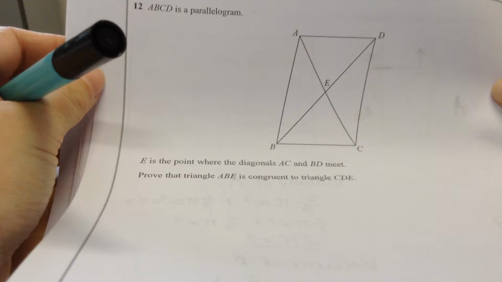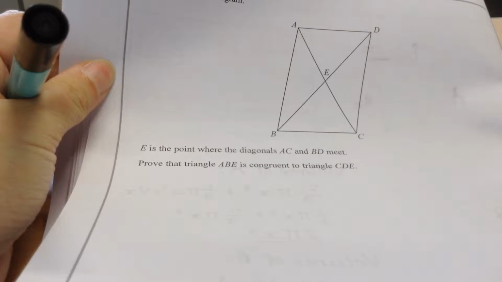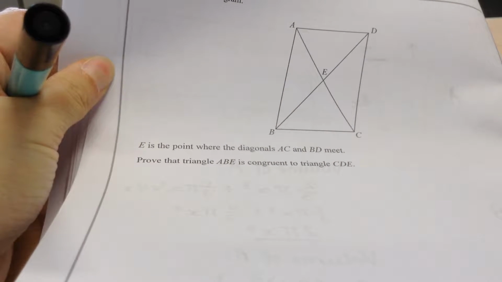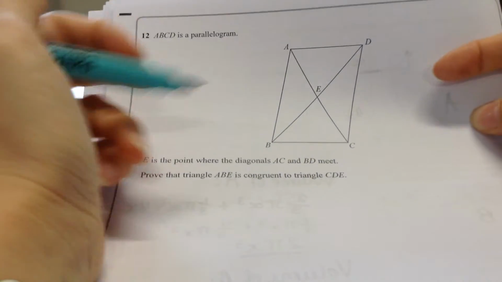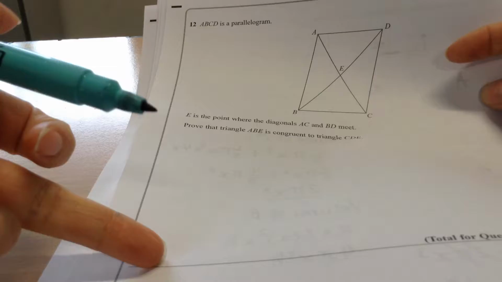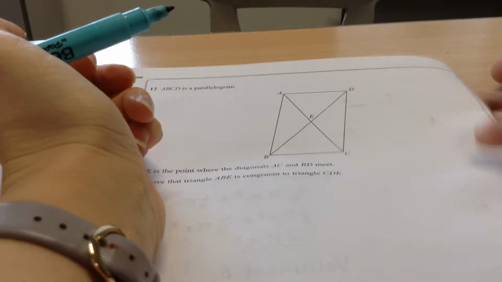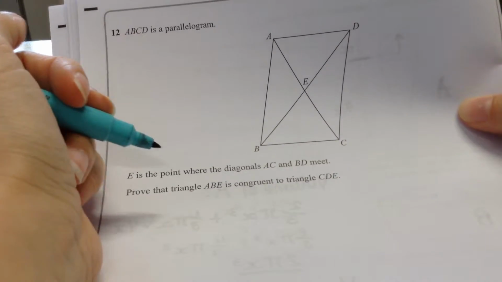ABCD is a parallelogram. E is the point where the diagonals meet. Prove that ABE is congruent to CDE. Good, I like congruency. Okay, obviously I'm going to have 4 bullet points, where the last one is the conclusion.